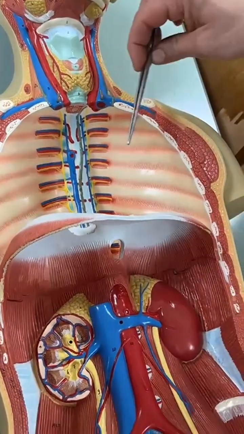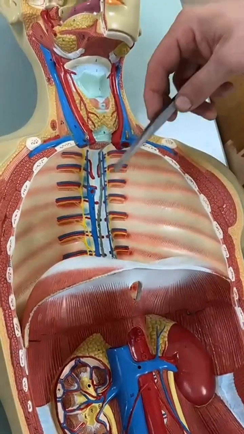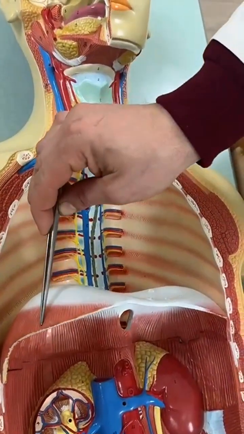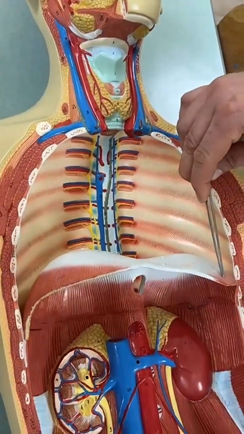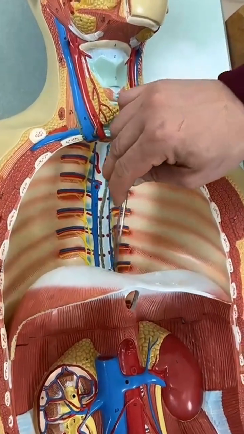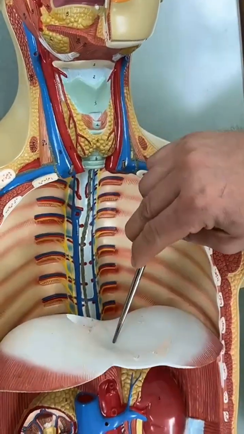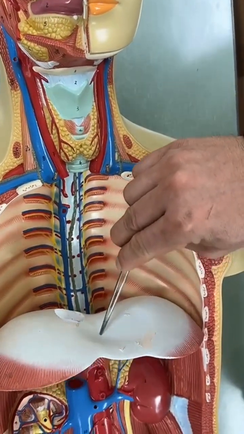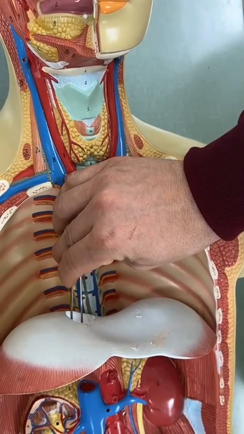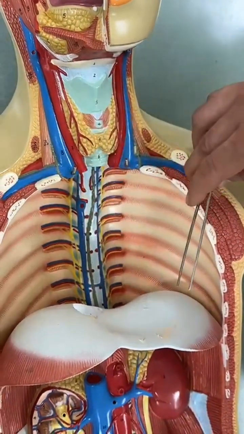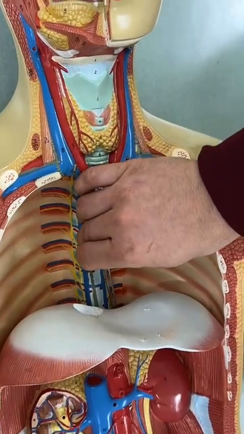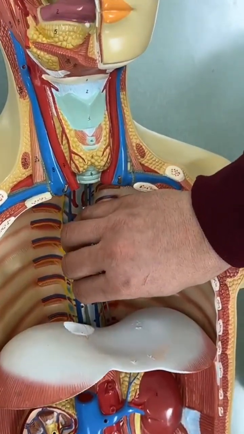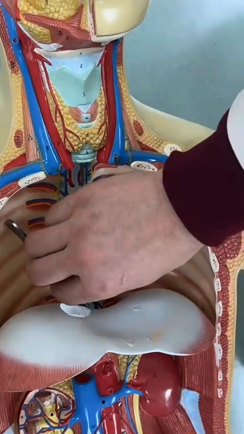Now, another thing that gives you some difficulties, the openings on the diaphragm. This is the right dome, and this is the left dome of the diaphragm. And here you have the center, which is basically a tendon, centrum tendineum. Inside the center, you start with the opening for the vena cava inferior, and next to it you will have the opening for the esophagus. This is where the esophagus should pass.